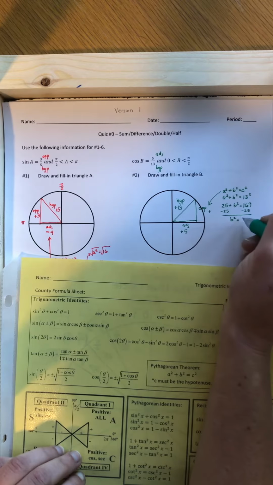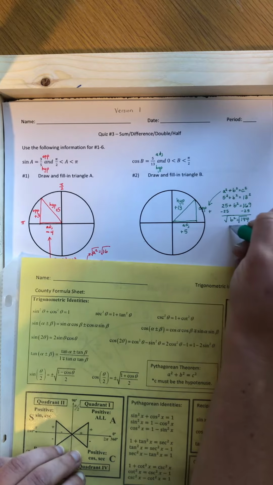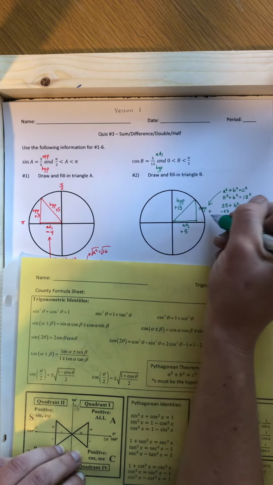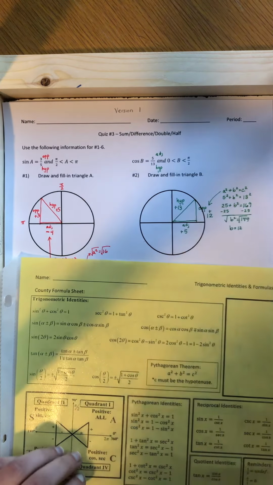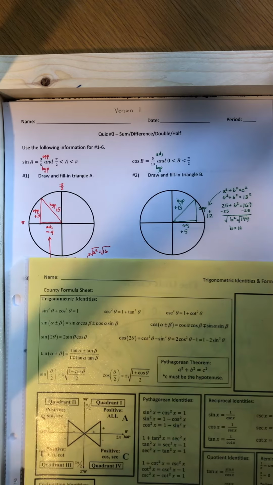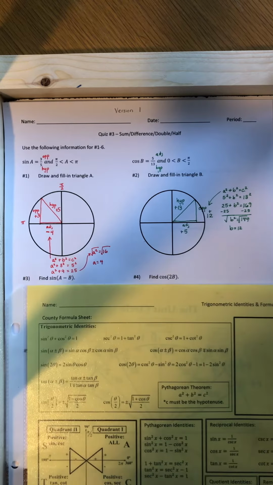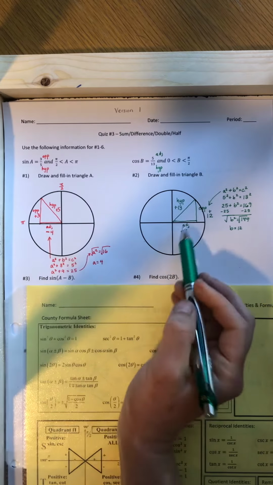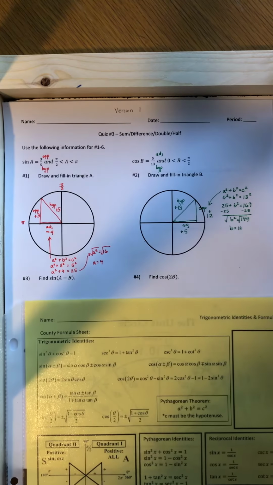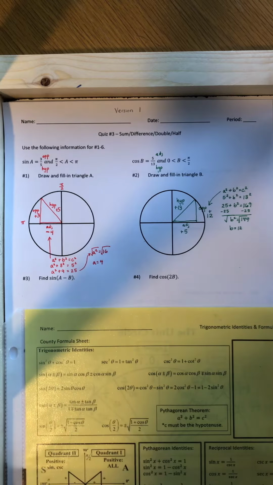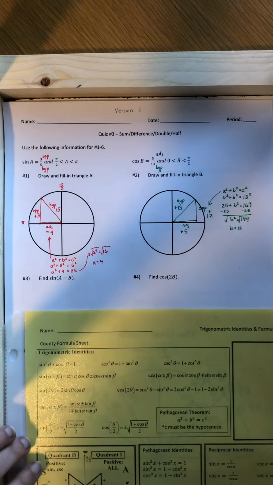B squared is 144. Take the square root, it's 12. So the opposite side is a positive 12. So now I've filled out my triangles. I have all 3 sides for each triangle, and that will make doing the problems below a little bit easier.